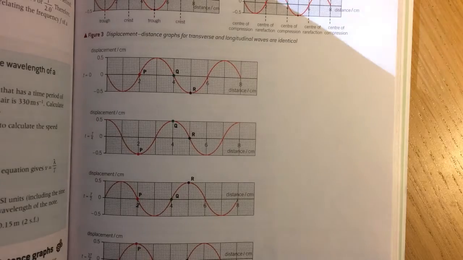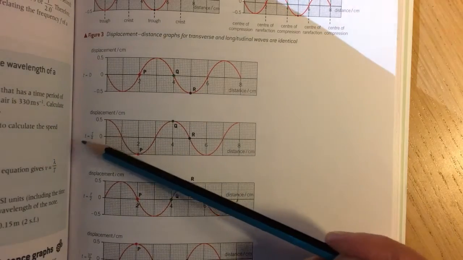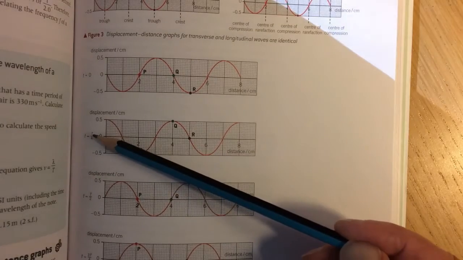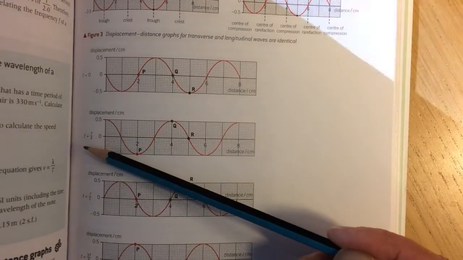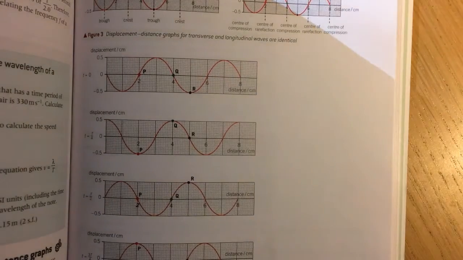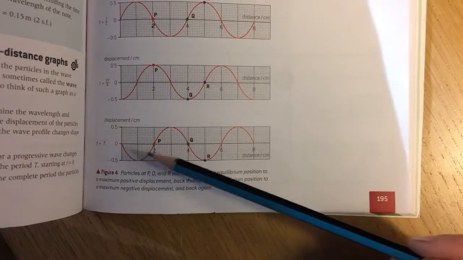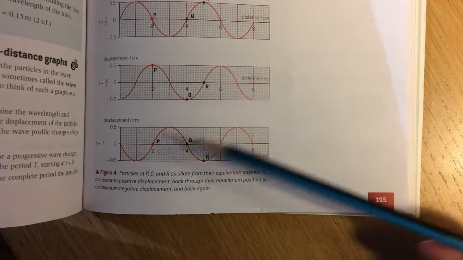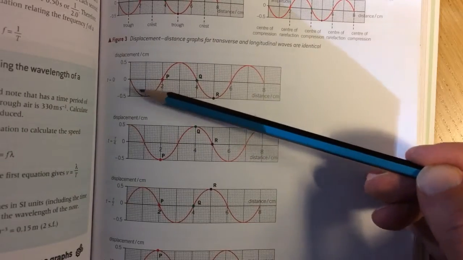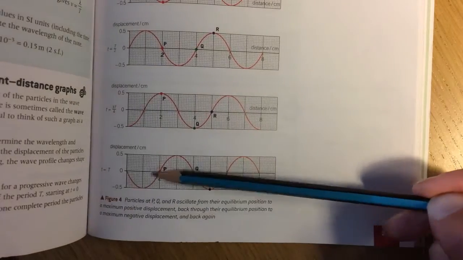After a further quarter of a wavelength, look, T naught, 1 T over 4. Capital T is the time period, lowercase t is the time. Here, when t equals, down the bottom, when the time equals the time period, one time period has elapsed. And the wave, you can see, is back where it was to begin with, right? So the first image is the same as the 5th image on page 195.